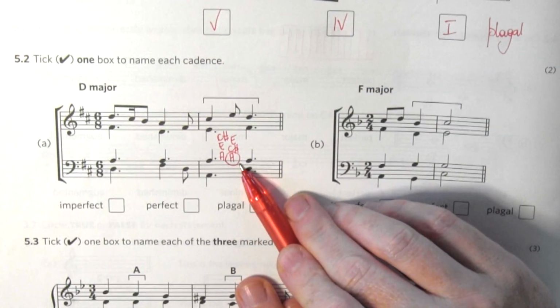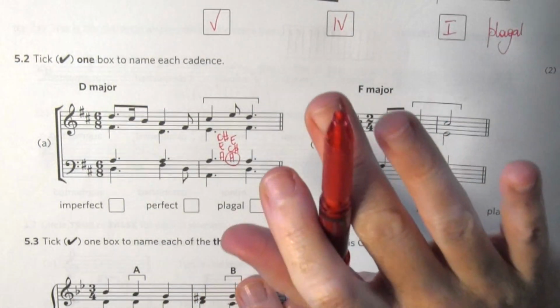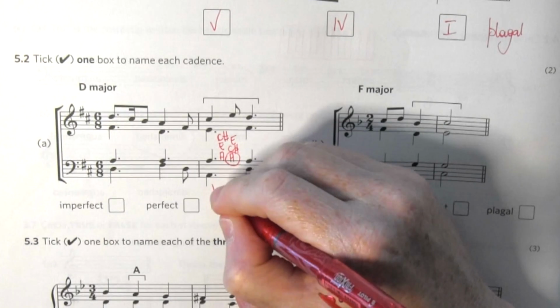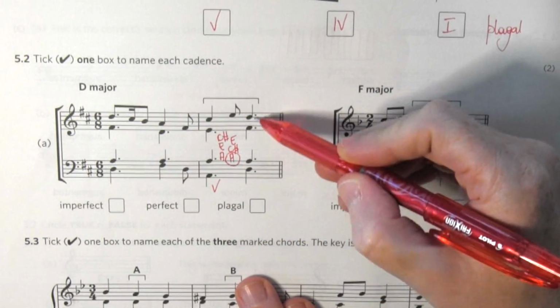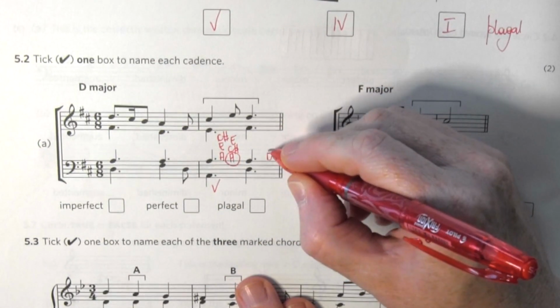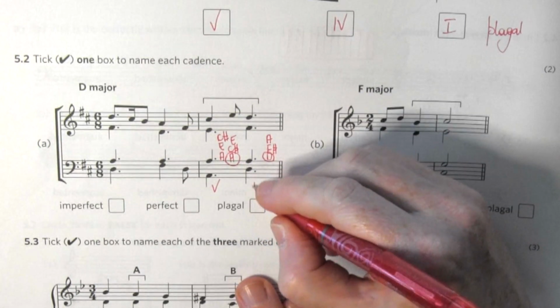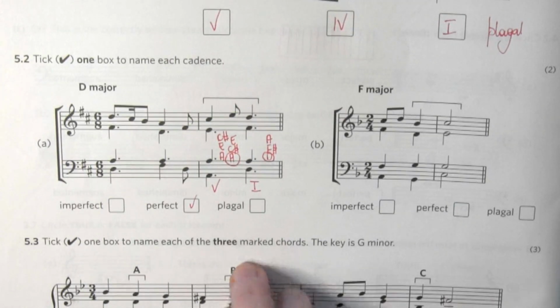A is the bottom note, and for D major is the 5th degree. Do, re, mi, fa, sol, la is the 5th degree. So this is 5. This is D major. We can see it. Re, fa sharp, la. Yeah, we can see it. So this is D major. 5-1 is the perfect cadence.